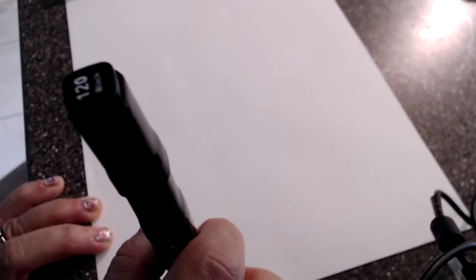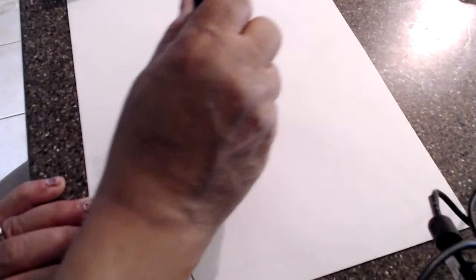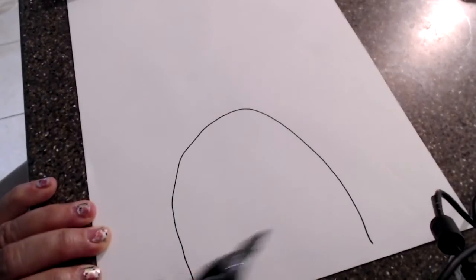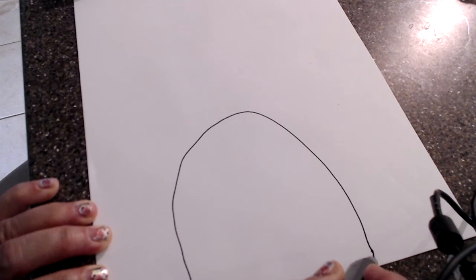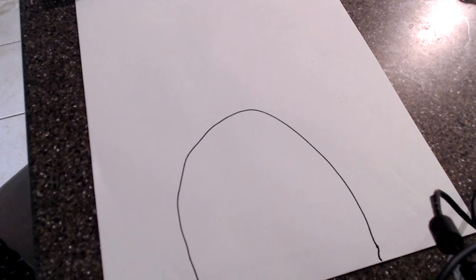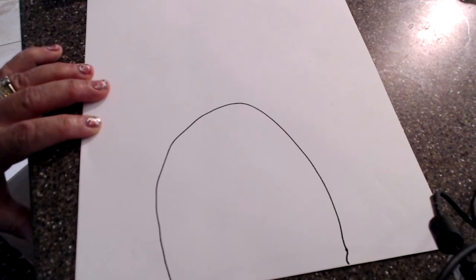Okay, boys and girls, here we are with the beginning of our paper. And we've got it tall, up and down like that instead of across. It's not horizontal, it's vertical. So the first thing we're going to do is draw part of an oval. And think about what an oval looks like. But you're not going to draw the whole oval. You're just going to draw the top of the bunny's head. Like that. You can make it as tall as you want or small as you want. The first part is drawing his head.